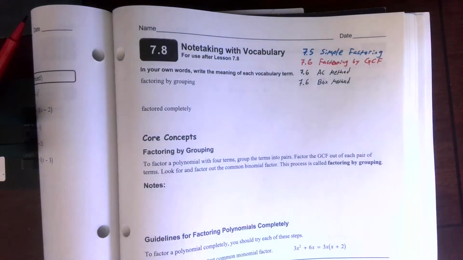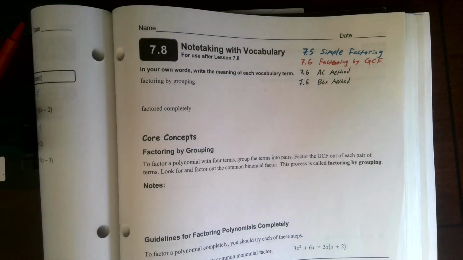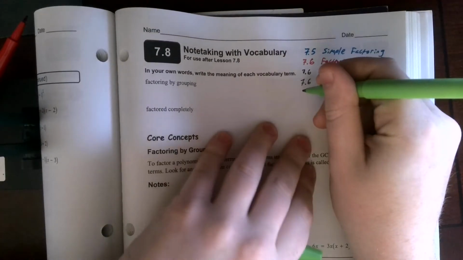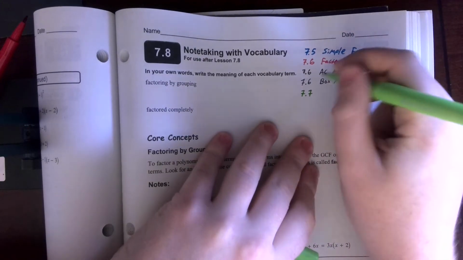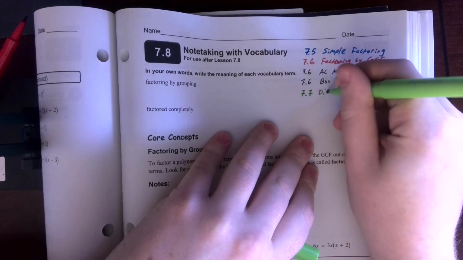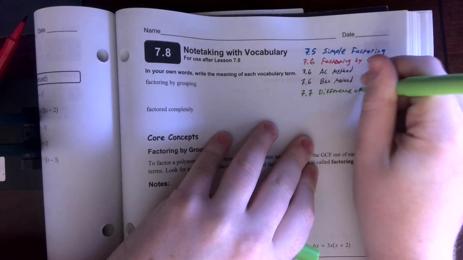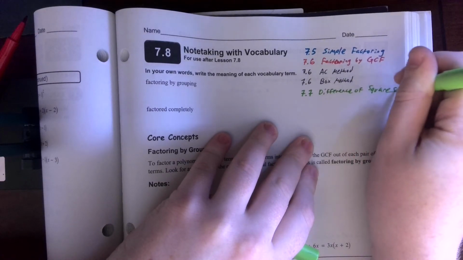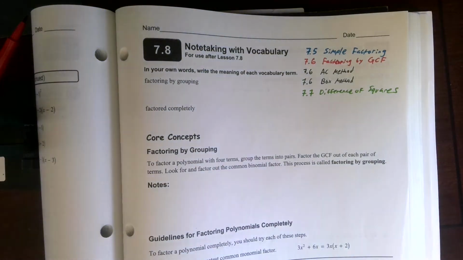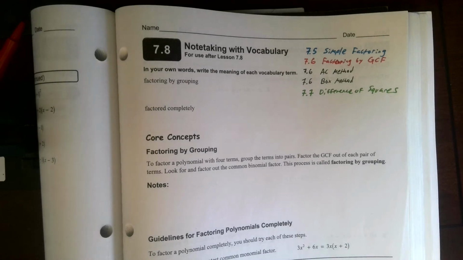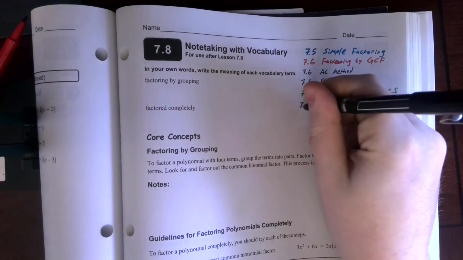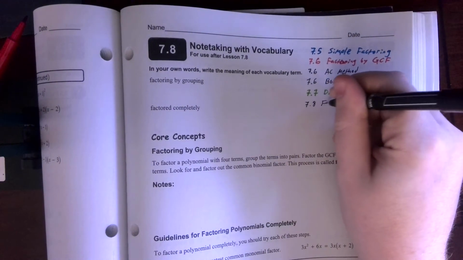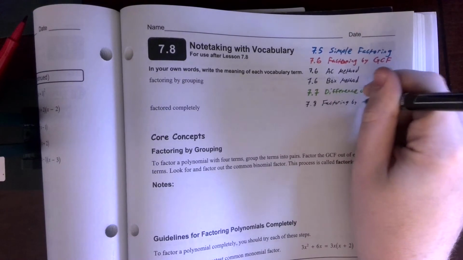Both of these involve setting up our special combinator, where we had a value at the top equal to A times C. Finally, in the last lesson, 7.7, very brief video, we learned about the difference of squares, which we can use anytime there is, well, a difference, meaning they're being subtracted, of squares, perfect squares. Today in 7.8, we are going to learn the final method. So there are 6 methods total that we learned. In 7.8, we learn factoring by grouping.